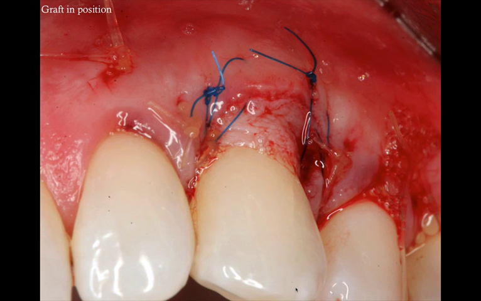Now, I was not 100% successful with that because the tissue was very thin, very friable, and I was concerned with perforation. So I didn't want to apply too much coronal pressure, and I counted on the fact that the majority of the graft is well secured and under vascularized tissue.